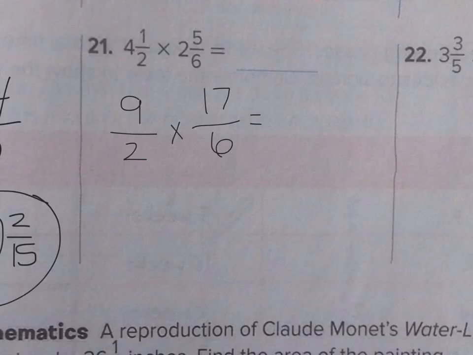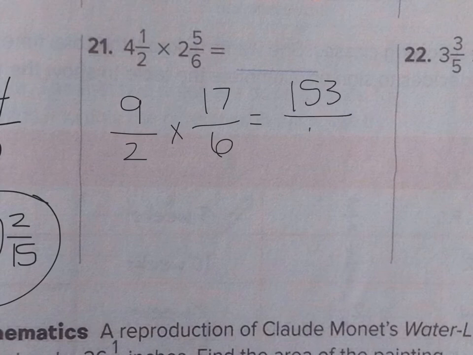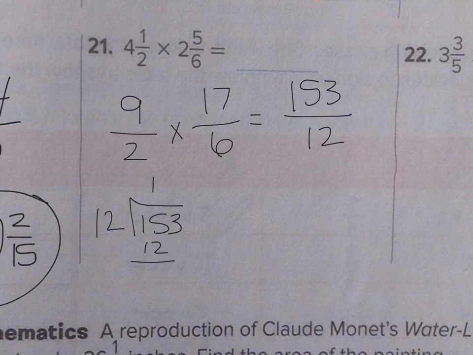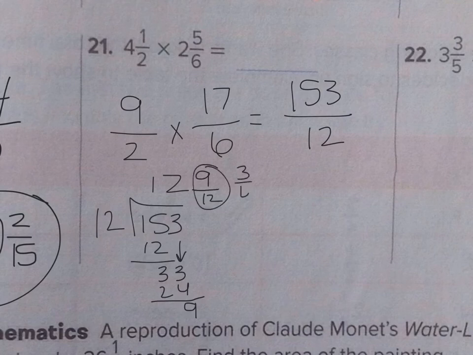For this one, we will take 4 1/2, which is the improper fraction 9 over 2, times 2 5/6, which is the improper fraction 17 over 6. And when we do this, we do top times top and bottom times bottom, and the tops multiplied is 153 over the bottoms, which is 12. And to simplify this, you can take 12 into 153. So the answer will be 12 9/12, which simplifies to 3/4. So our final answer will be 12 3/4.